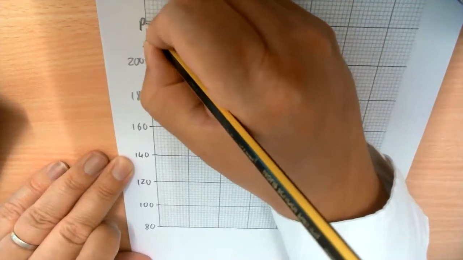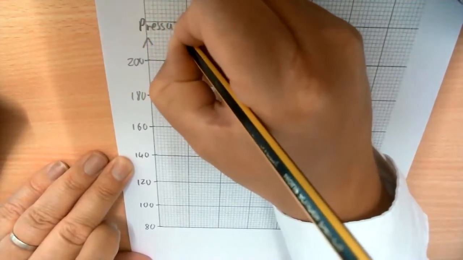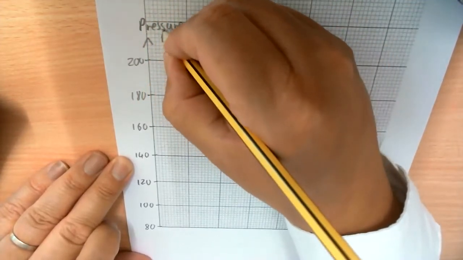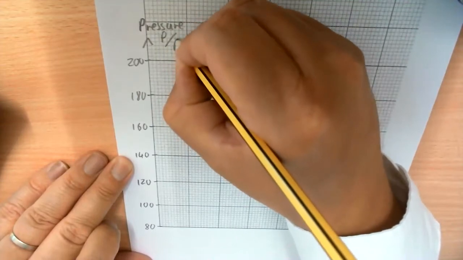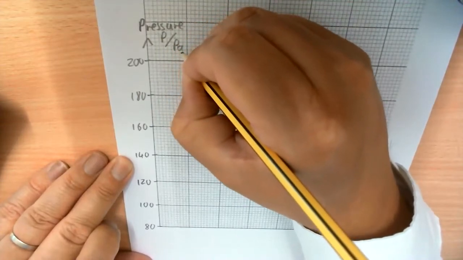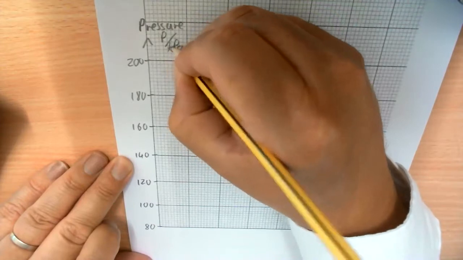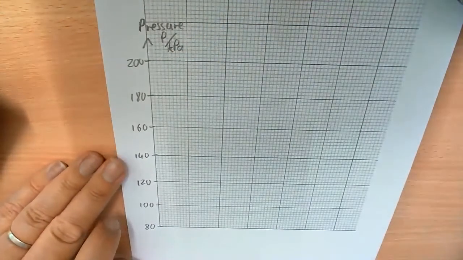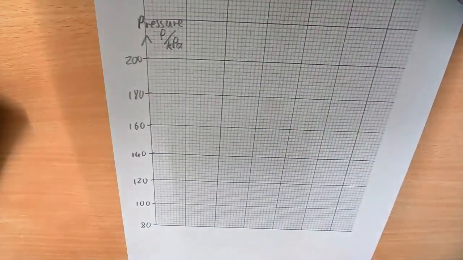Remember to label my axes. Name, pressure, symbol P, unit, pascals. Well, actually, it's kilopascals. I need to remember that because I'm probably going to have to measure the gradient at some point.